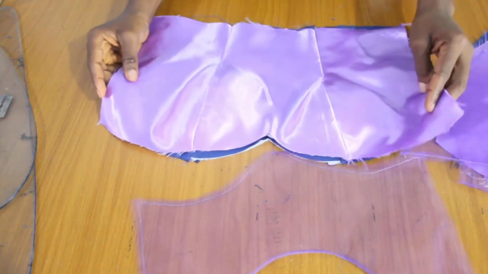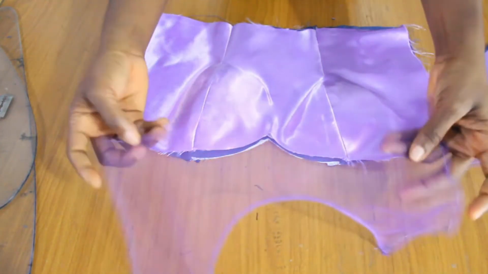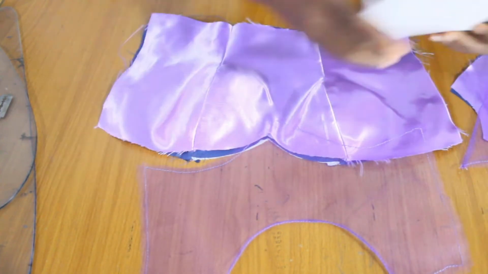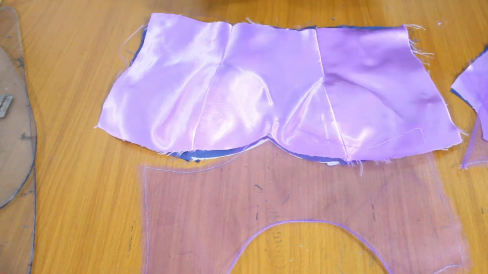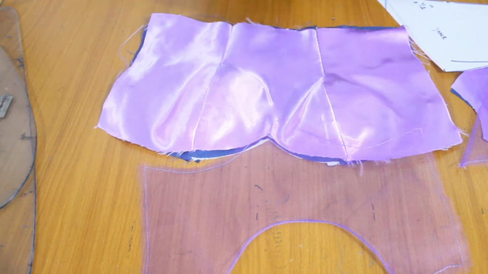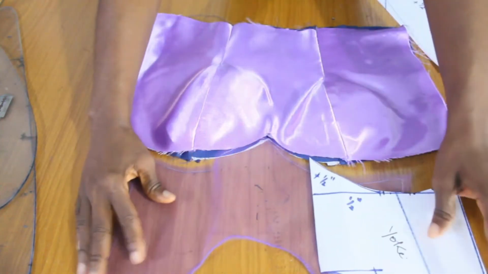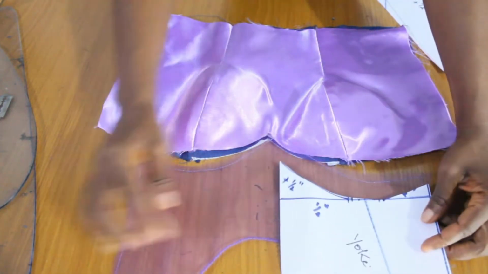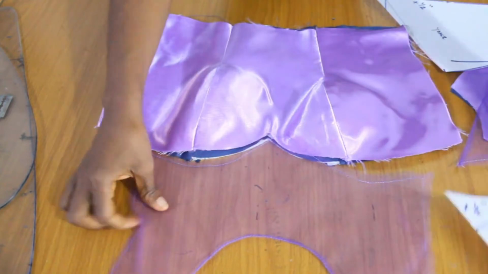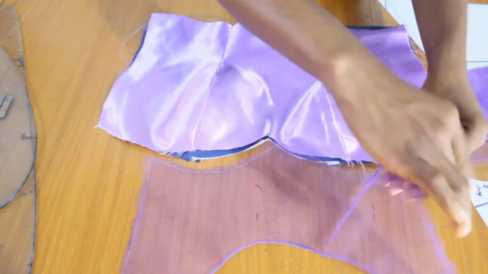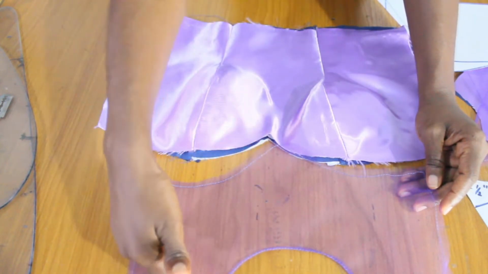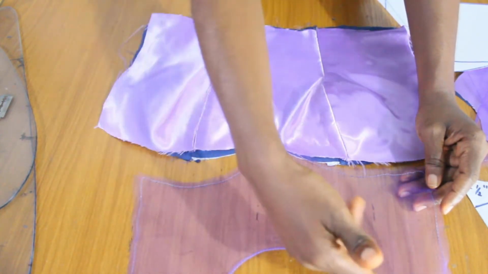Okay guys, so this is the yoke I have cut out. So if you remember, I put the ½ inch down, but I cut it double. So I have stitched it around. Then the neck, I turned the neck. So of course the excess, that's the seam allowance, I had to trim it so it will be very little.